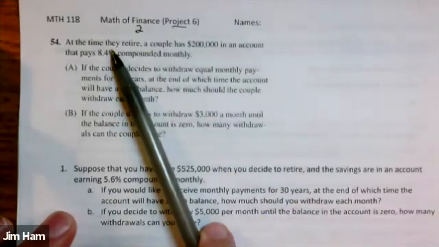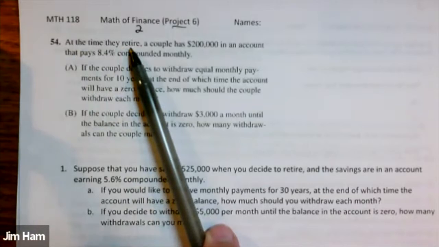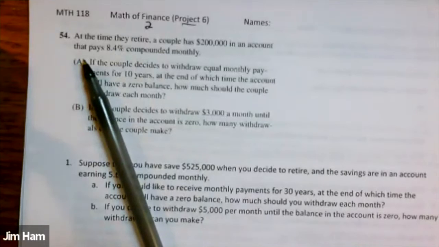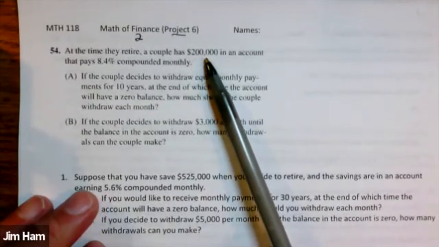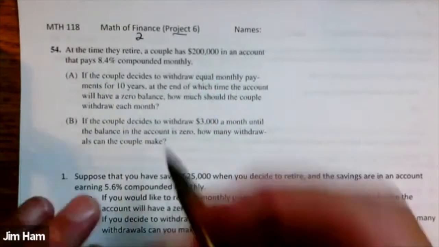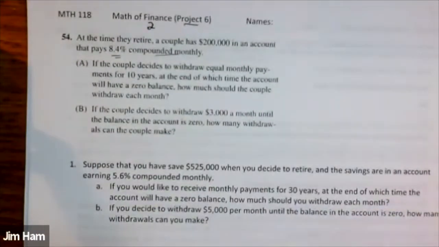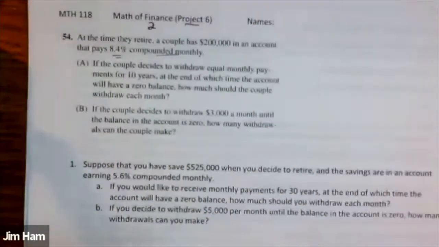All right, here's what we're going to do. We're going to start what we call a retirement annuity. At the time they retire, just think about all those problems where you ended up with $730,000 or $1 million or something else. These folks only saved $200,000 in an account, and that pays 8.4% compounded monthly. So it's sitting in that account, and they're making a nice interest rate. If they keep it in that account, they will continue to earn interest, but they need money to live on.